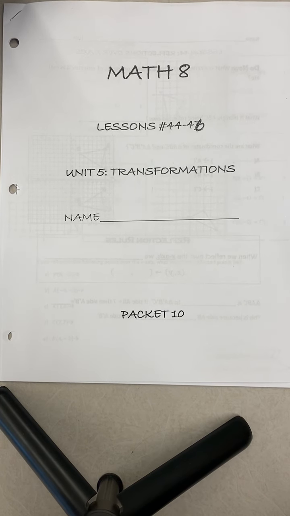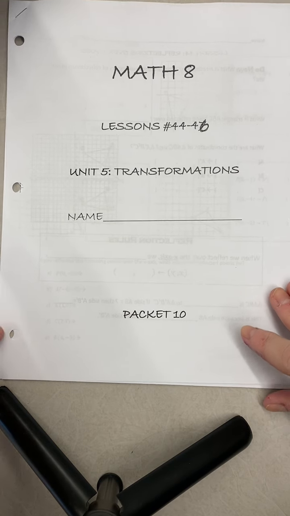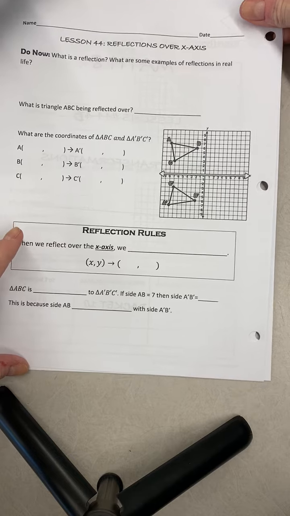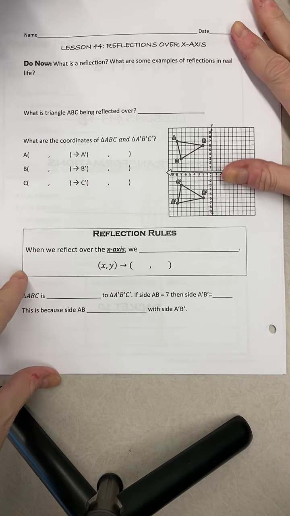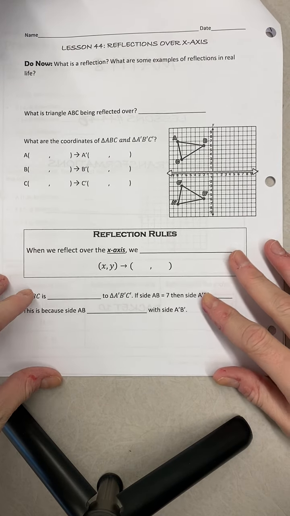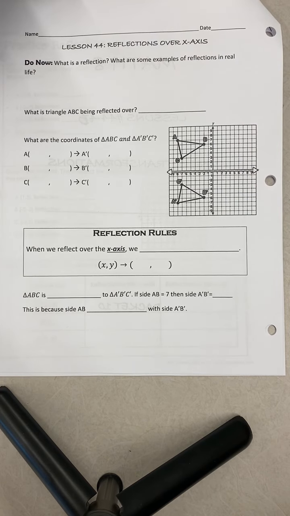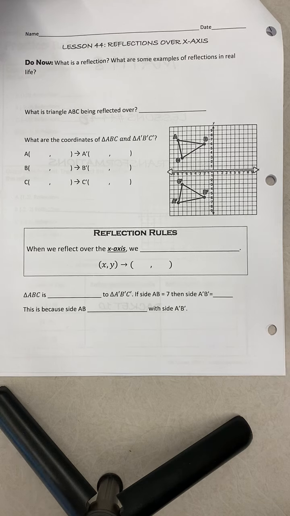Hello, so today we're going to be beginning our unit on transformations in packet 10, lesson number 44. So if you flip open your packet, we have a quick do now. What is a reflection and what are some examples of reflections in real life? So take a minute to think about it, jot down any ideas. You could pause this video while you do so and then come back.